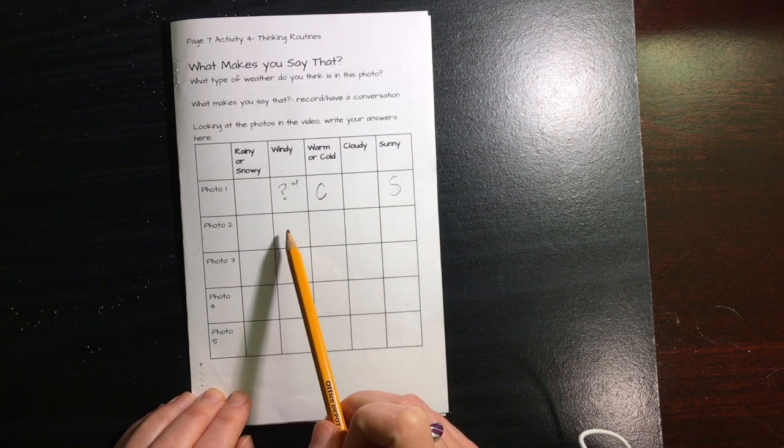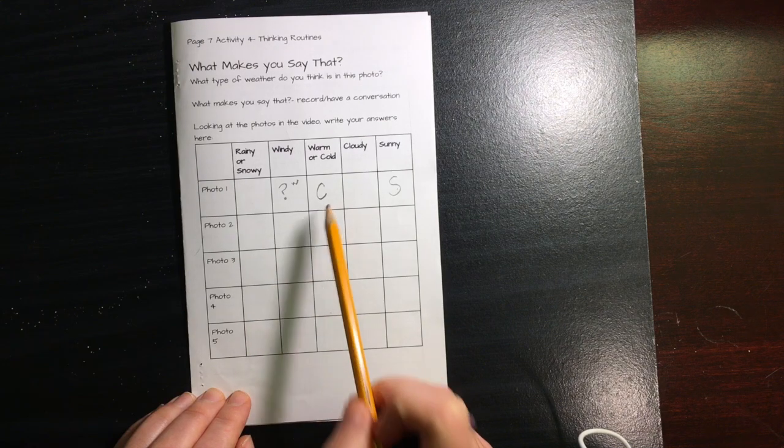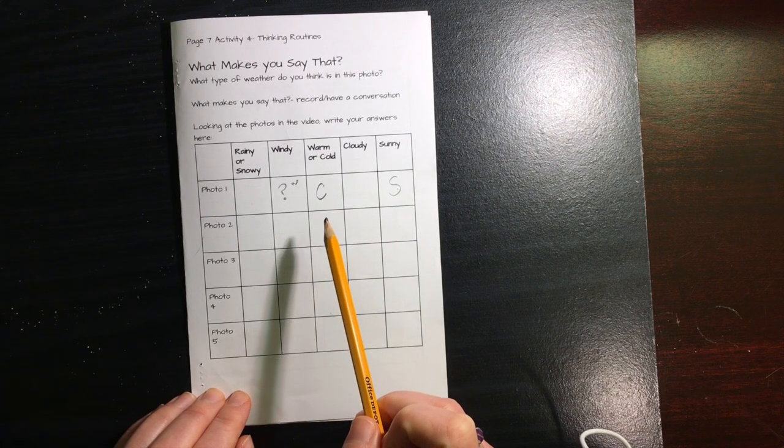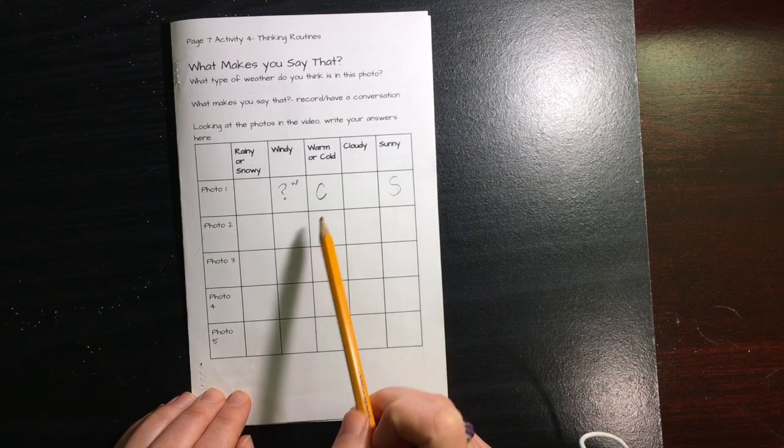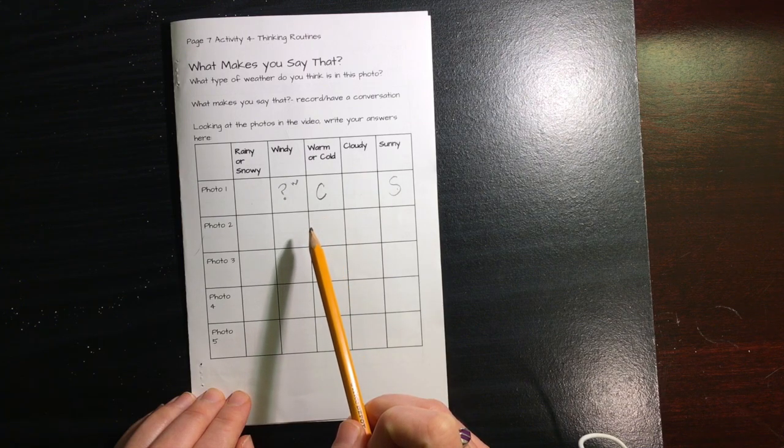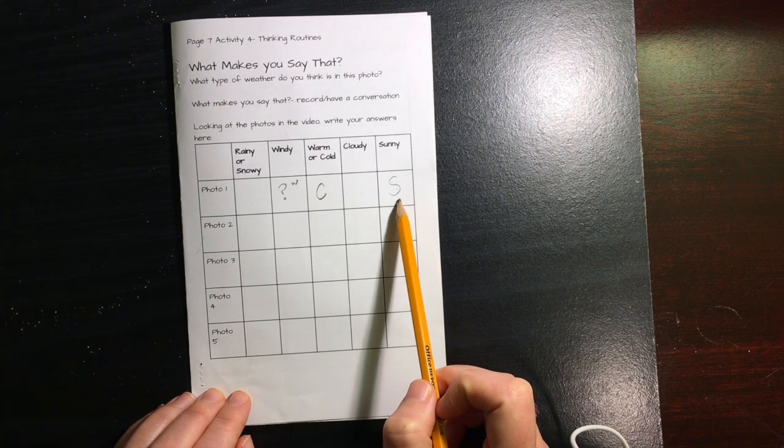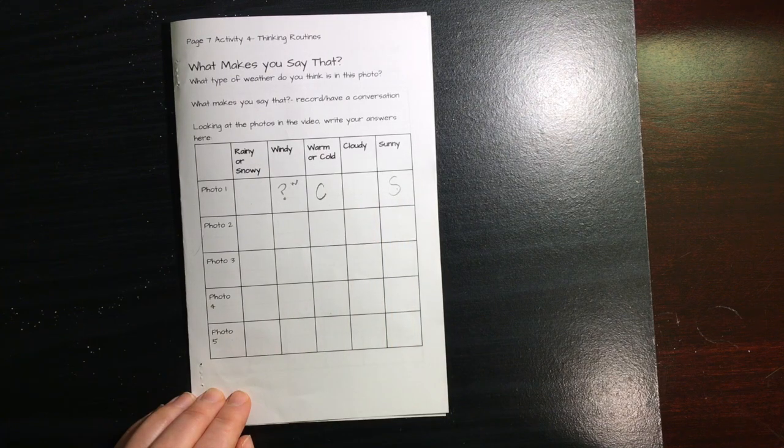Why do you think it's cold? Well, I think it's cold because I think it's fall. What makes you say that it's sunny? What makes me say that it's sunny is that I see the sunlight hitting the quills of the porcupine, and the porcupine is making a shadow, which usually only happens on a sunny day. So now, your turn to do the rest of these.